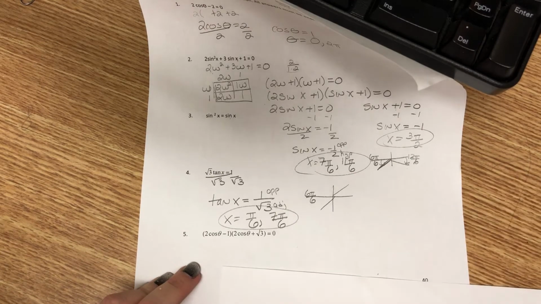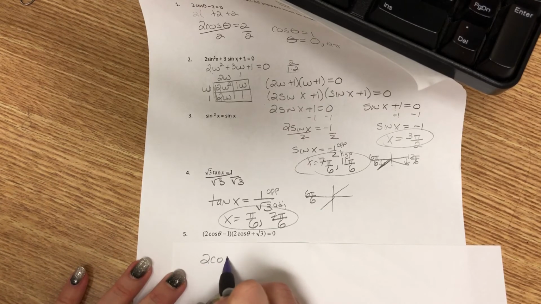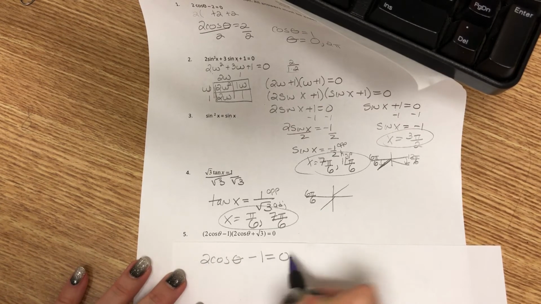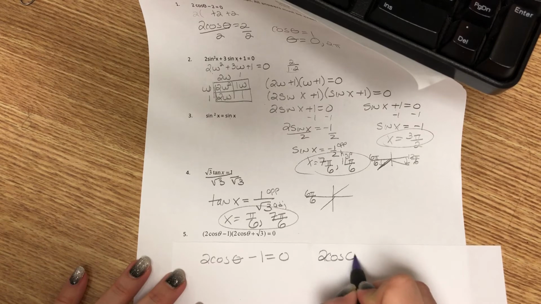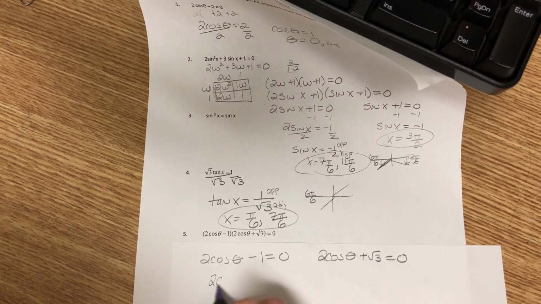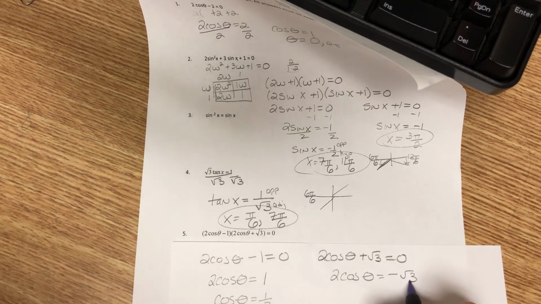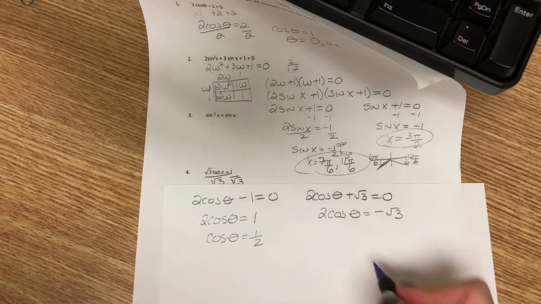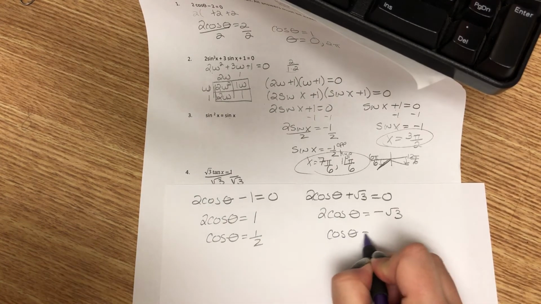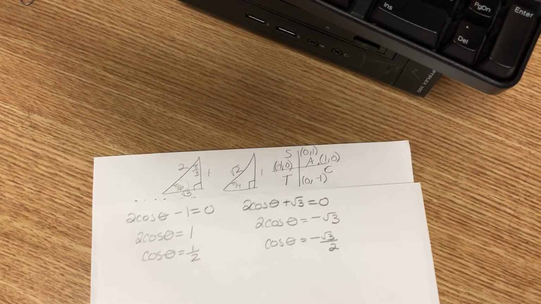All right, and last but not least, number 5 is already factored. So I'm going to set each factor equal to 0. Isolate the cosine. Now I'm going to go back up to my pictures.